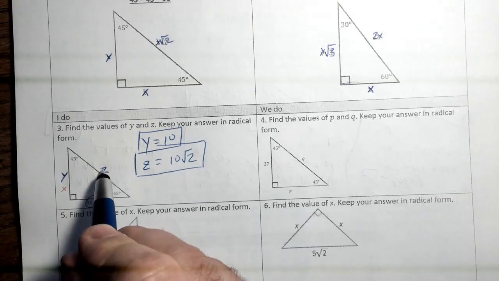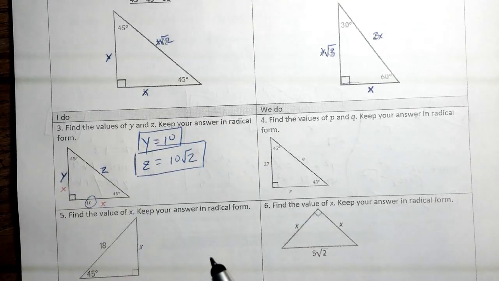Or x times the square root of 2. Make sense? I know, there's a y there. Never mind. All right, number 4.